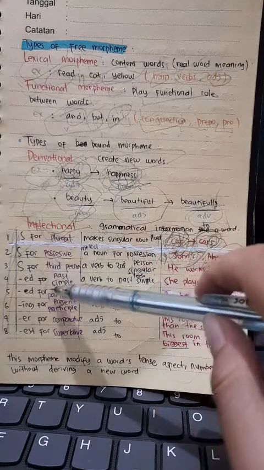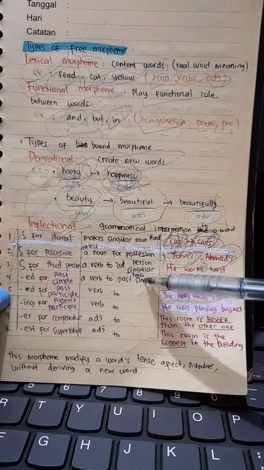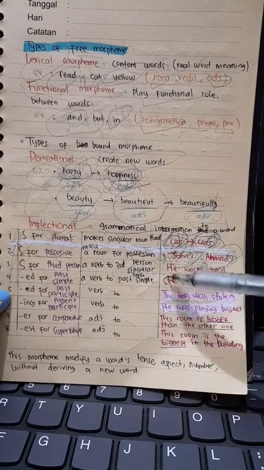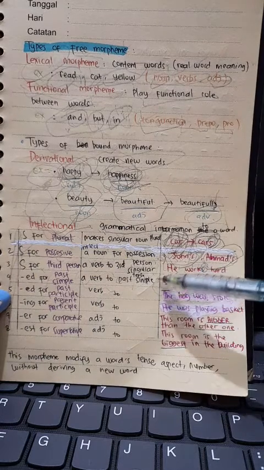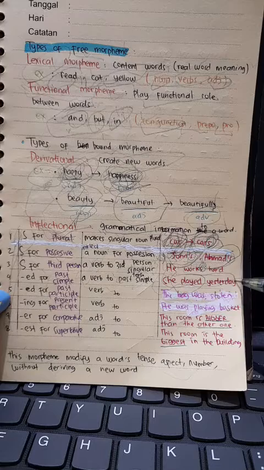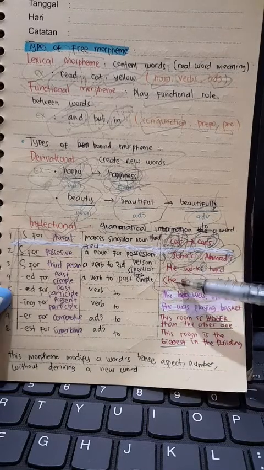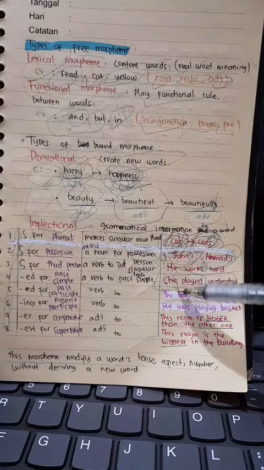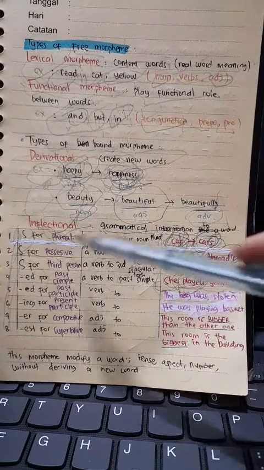Okay, number 4 is ed for past simple, a verb to past tense, a simple past tense. For example, she played yesterday, which means she already played yesterday. It's already past. The activity, the accident is already in the past. Kejadiannya sudah terjadi. Jadi di sini kata kerjanya or verb diubah menjadi bentuk kedua.